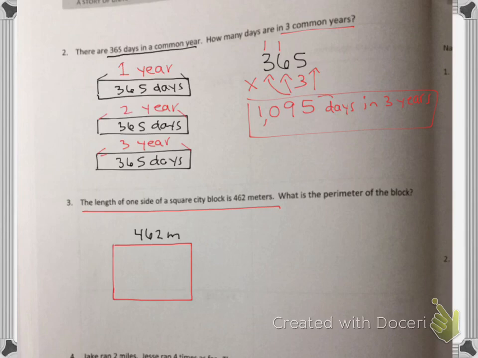And remember, with a square, all sides are equal. So that means that this left and right side is going to be 462 meters and 462 meters. So all the sides of the square city block are 462 meters.